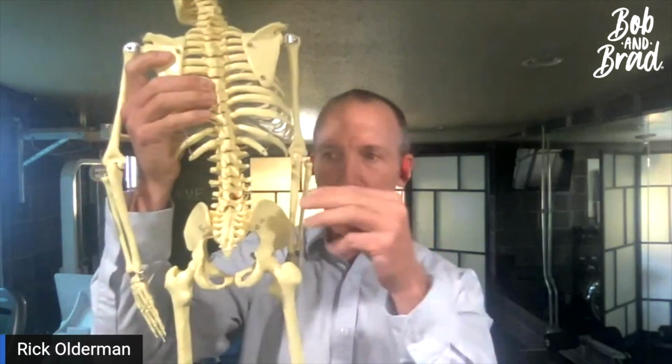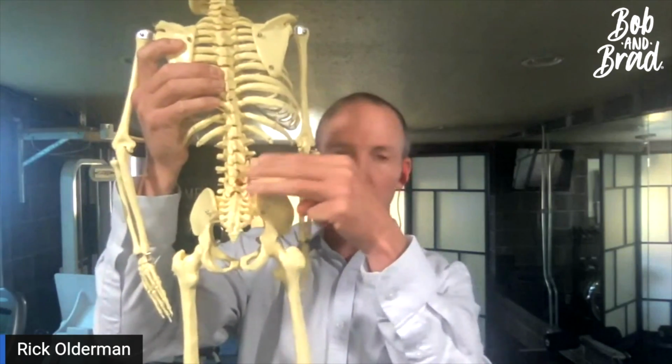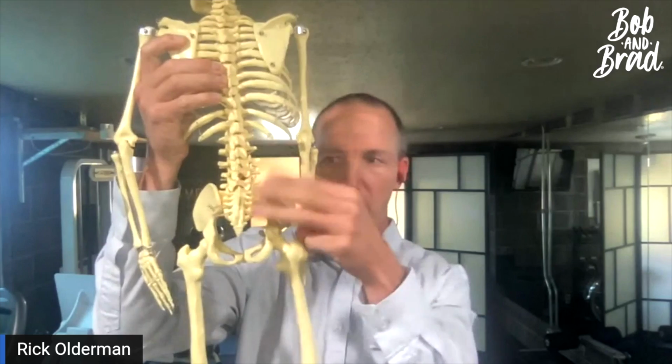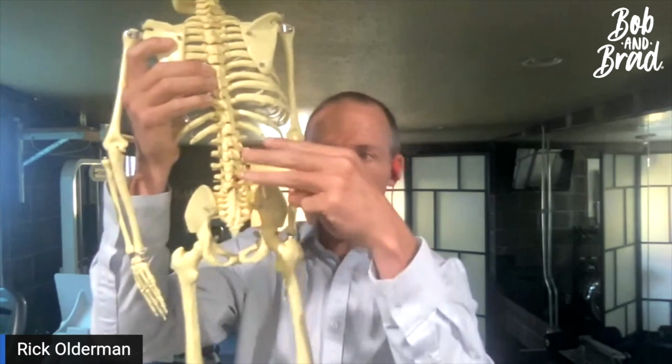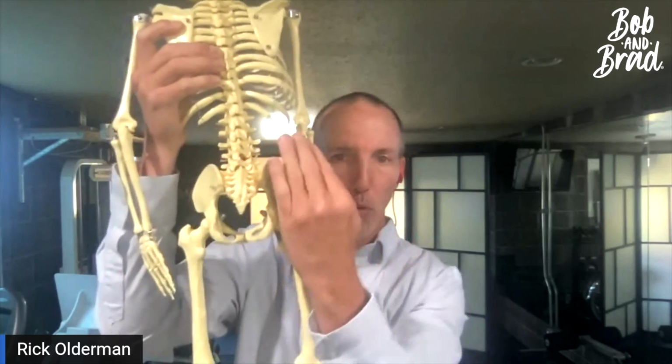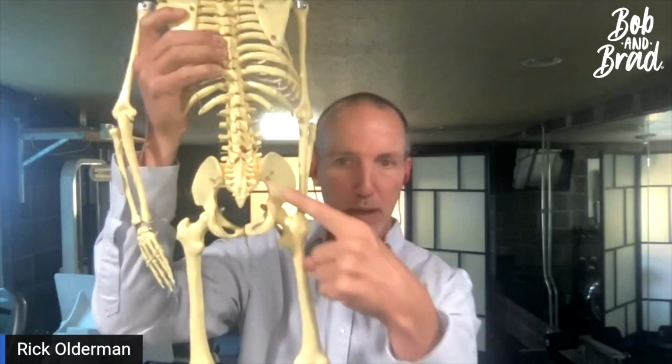And the sciatic nerve is comprised of nerve roots that exit the lower lumbar vertebra and the sacral area. And all these roots come together to form one sciatic nerve that passes through the back of the hip and then basically branches off as it goes down the leg to supply all the muscles down there.